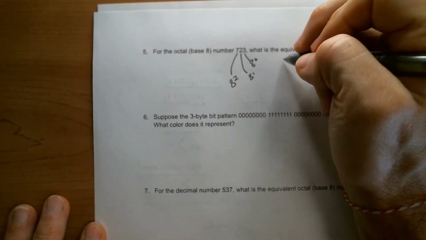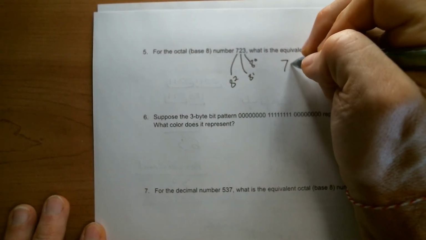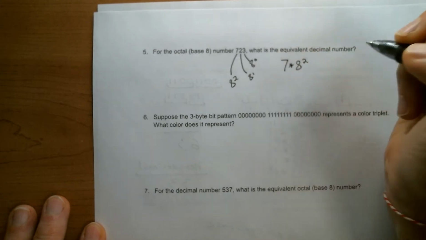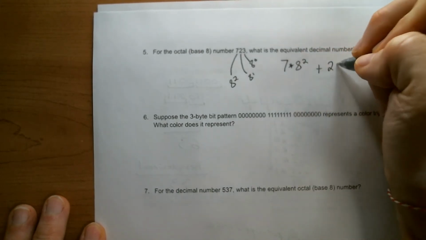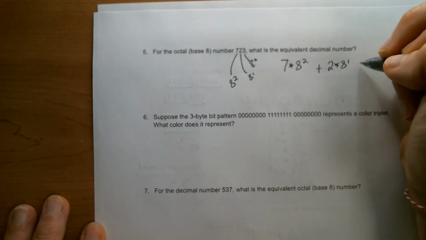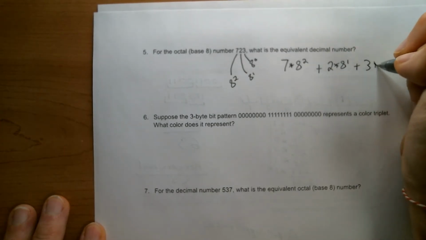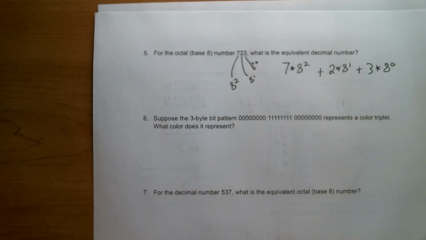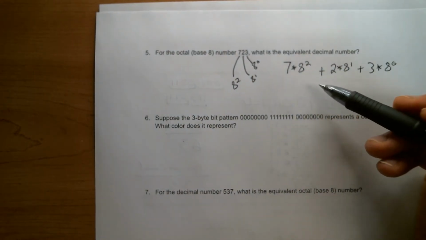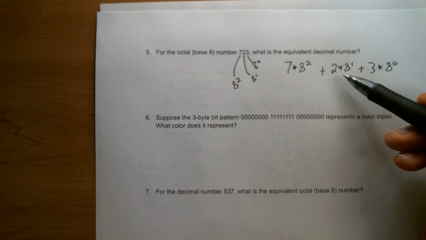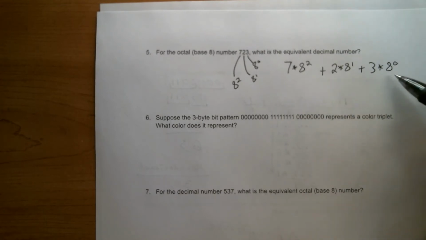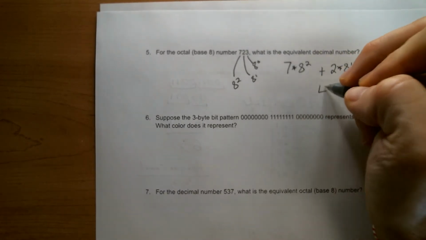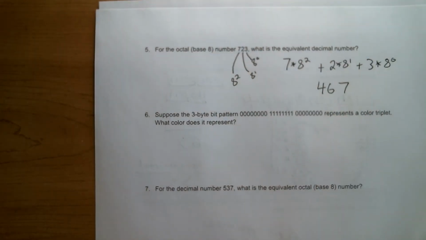So when we're working out the decimal equivalent, it's 7 times 8 squared plus 2 times 8 to the first plus 3 times 8 to the 0. And then once you've got that, it's just a matter of working out what it equals. This is 7 times 64, which would be 448. This is 2 times 8, which would be 16. This would just be 3. So altogether, you would end up with 467.